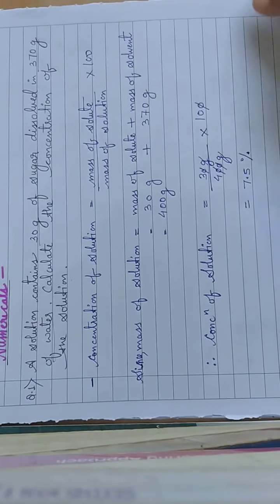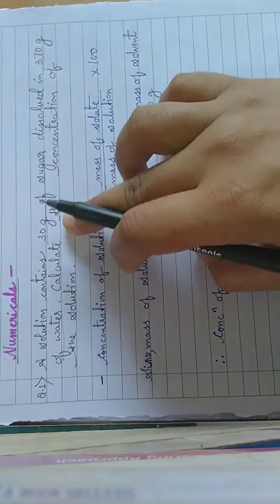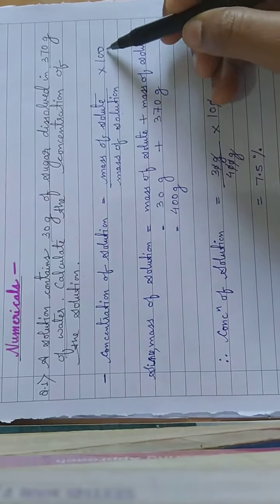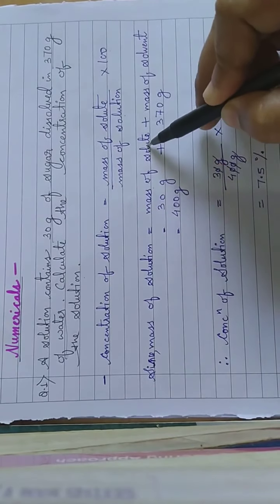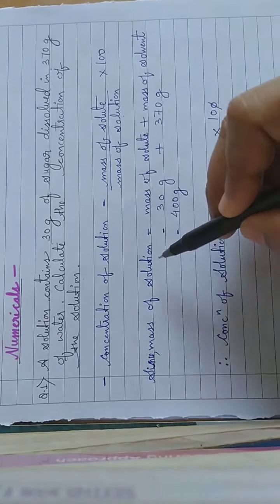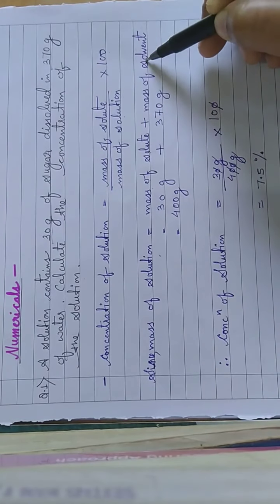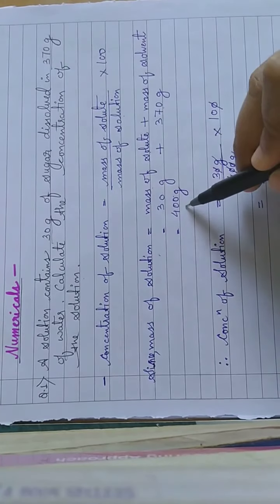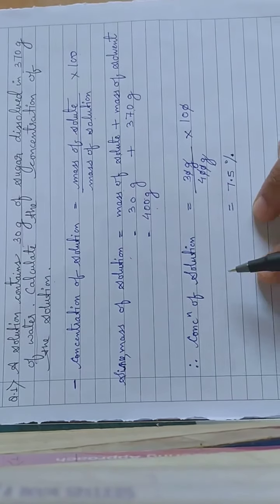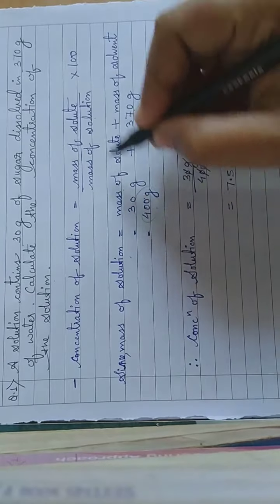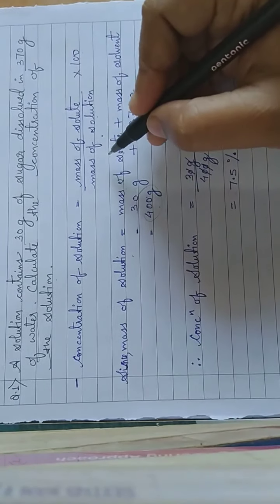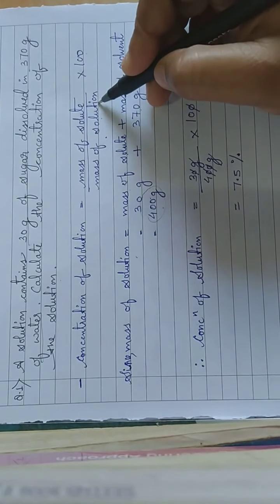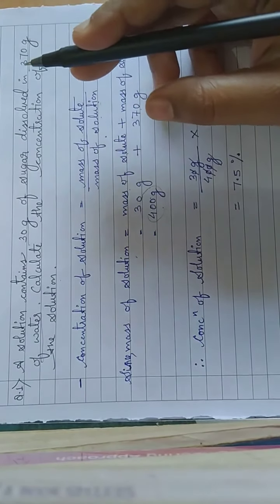Now according to the formula, here both are given in mass, so we will use the first formula, mass of solute by mass of solution into 100. As you know, mass of solution is equal to mass of solute plus mass of solvent. So 30 gram plus 370 gram, it will be 400 gram. This is how I have got the mass of solution. Then only I can put this value here. Most of you will be in a very big hurry and will put 370 directly here. That would be 370 solvent, not the solution.